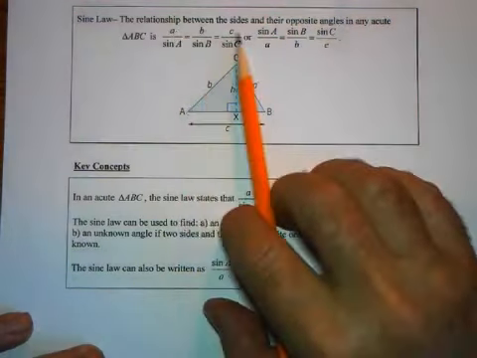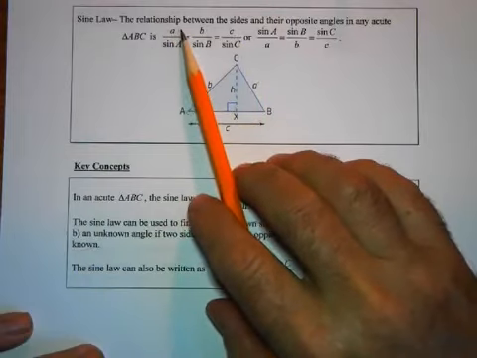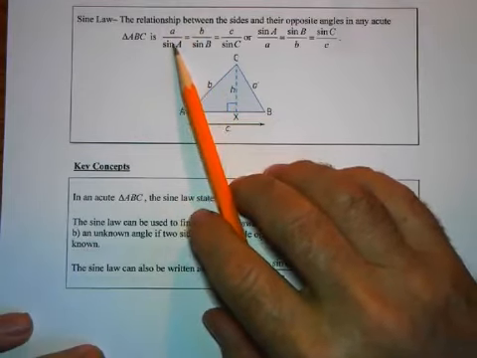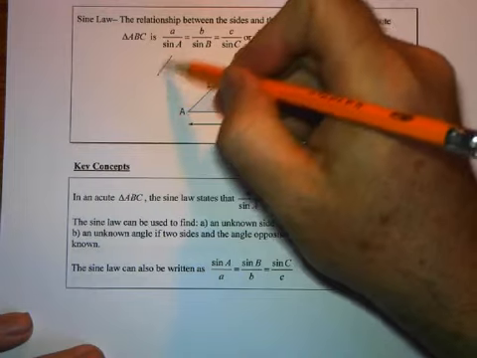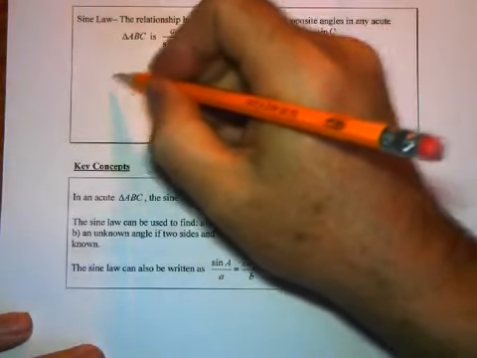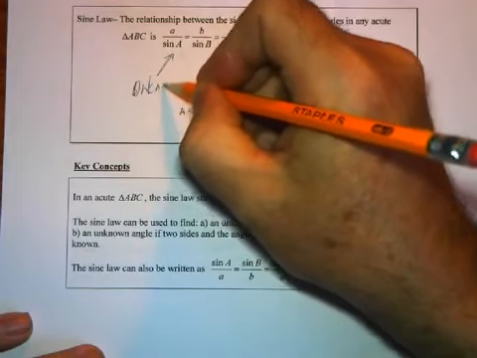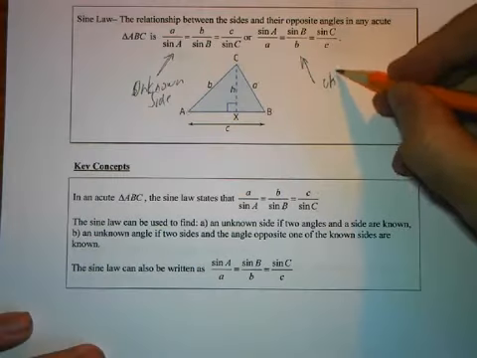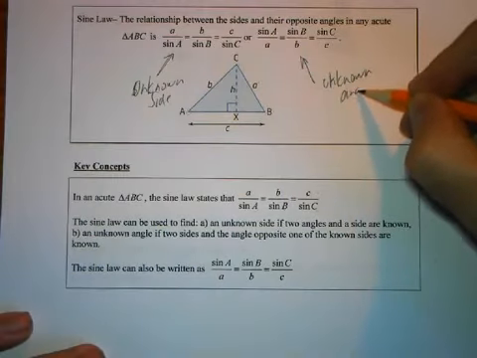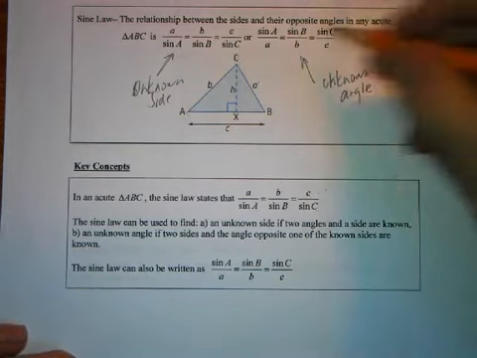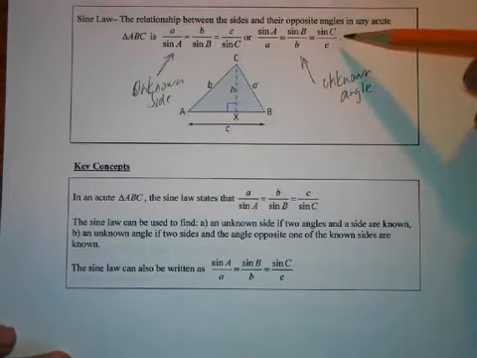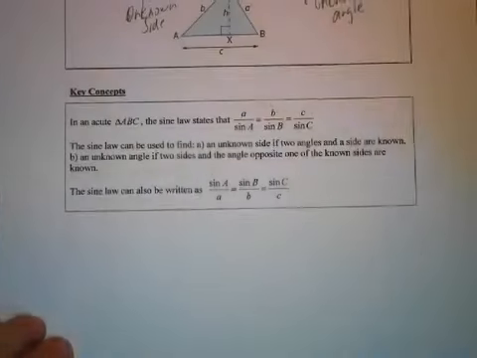If you're looking for a side length, it's always best to have the unknown on the top, in the numerator. So if you're looking for a side length, you would use this version. So for an unknown side, you'll use this version, and for an unknown angle, you'll use this version. Now, if you forget and use the wrong version, will it work? Yes, but it's always nicer to not have to solve for a variable on the bottom compared to having the unknown on the top.